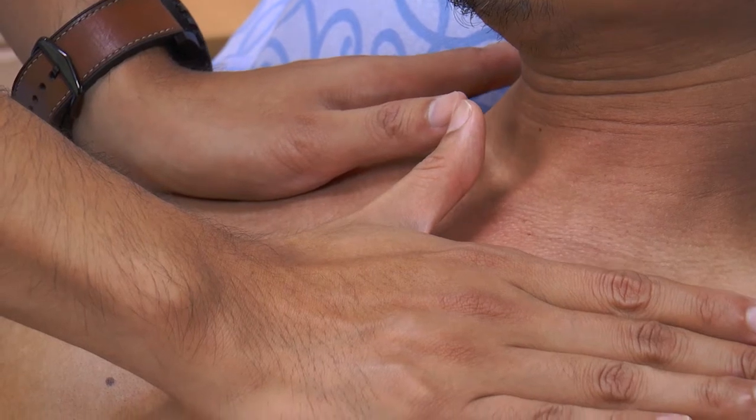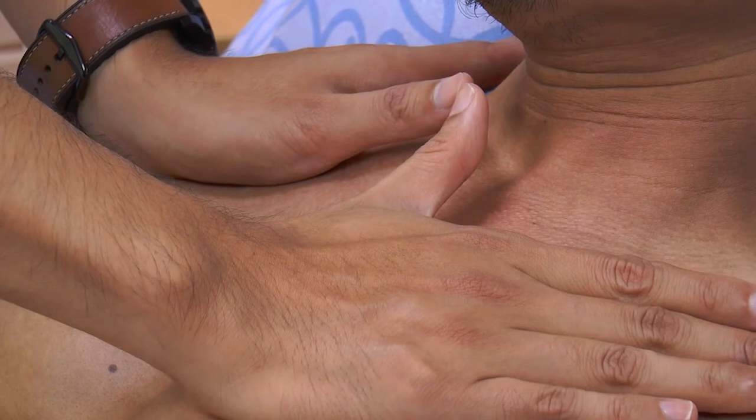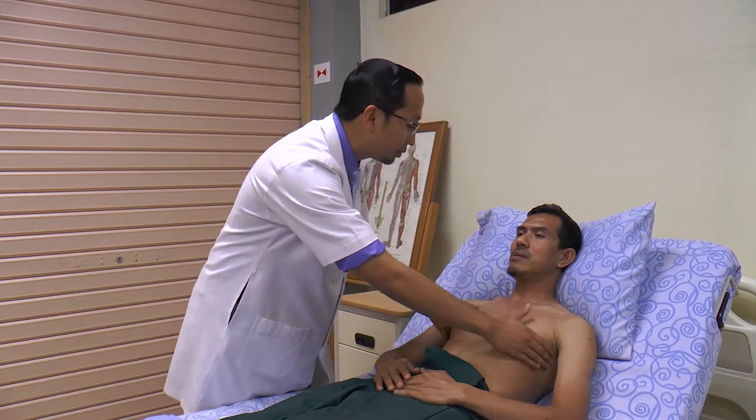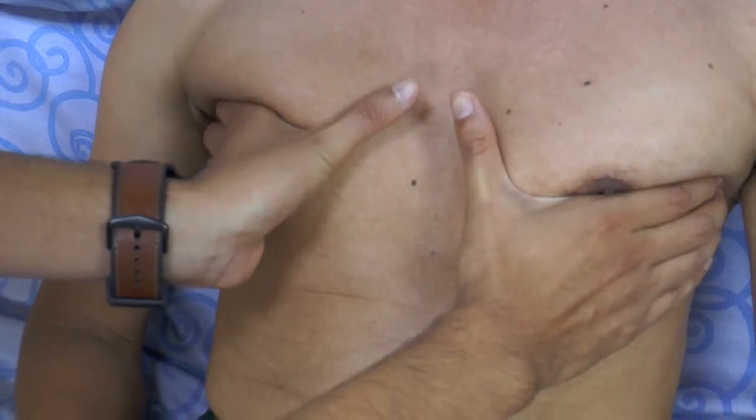Assess the chest expansion over 3 zones. These are the upper, middle, and lower zones. For the upper zone, you check for anterior, posterior movement of the thumbs. For the middle and lower zones, you look for lateral movement of the thumbs.